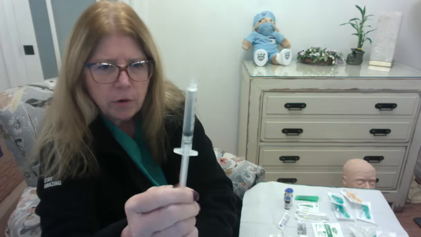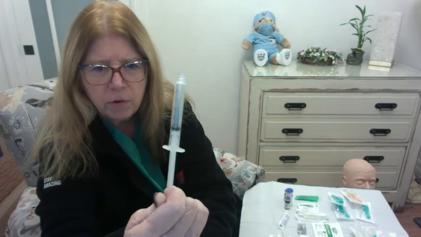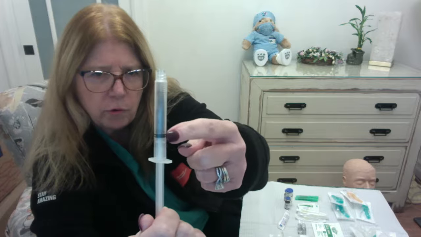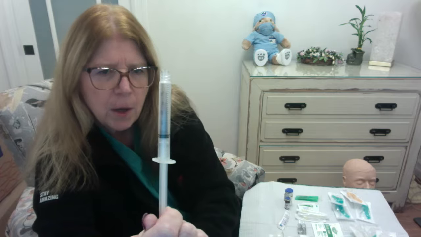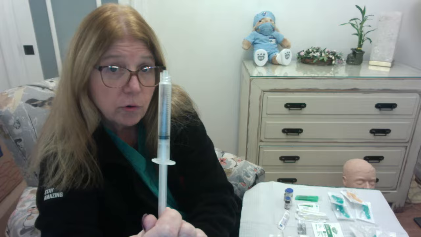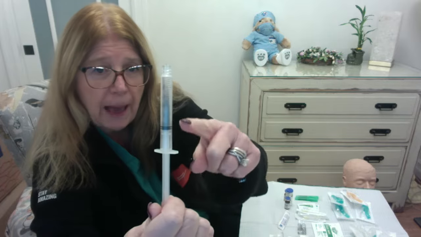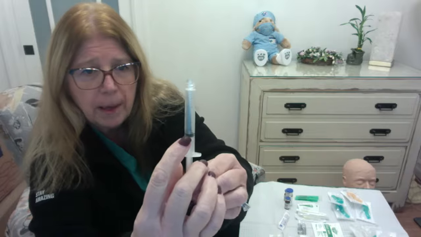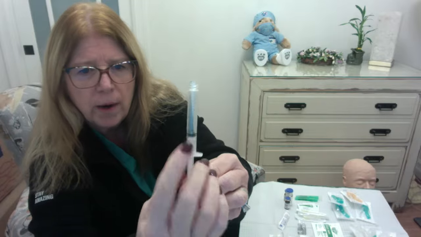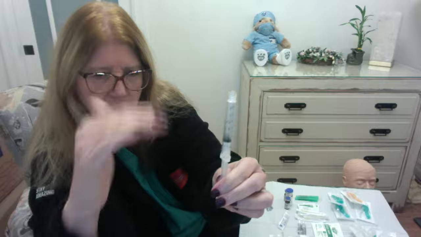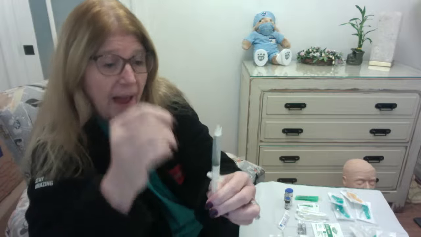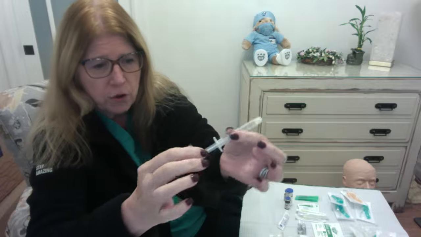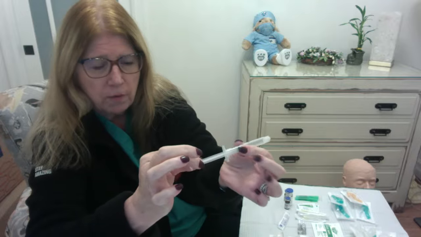Now what's important to note here, I'm just going to flip this around for a second. I want you to have a close look and notice those two black lines. When you're drawing up medication into a syringe, you're always going to be looking at the top black line. This top black line right here is where you are looking in terms of how much medicine you actually have in that syringe. So this is called the barrel of the syringe. This is called the plunger of the syringe.